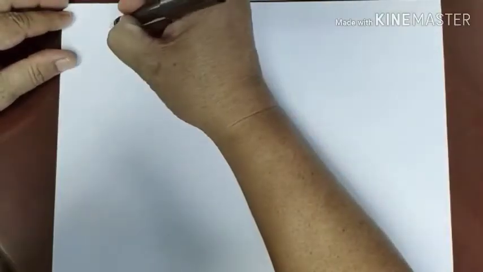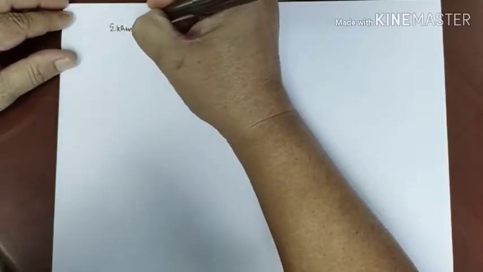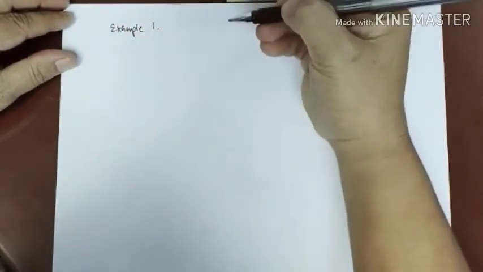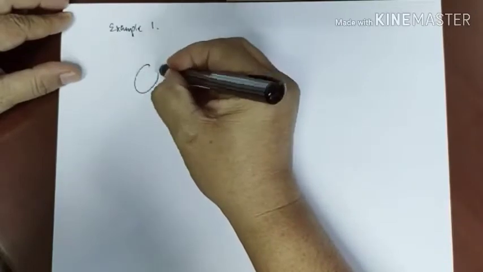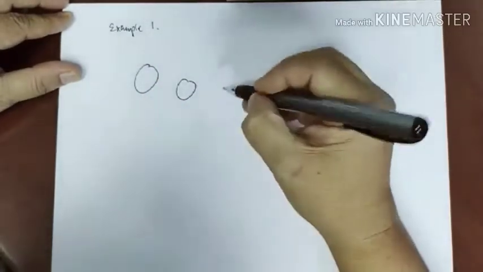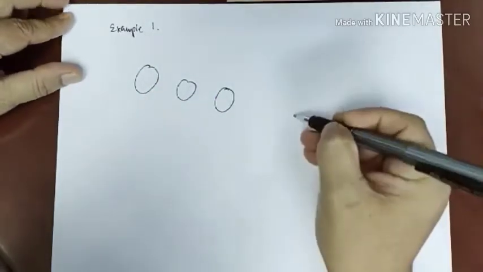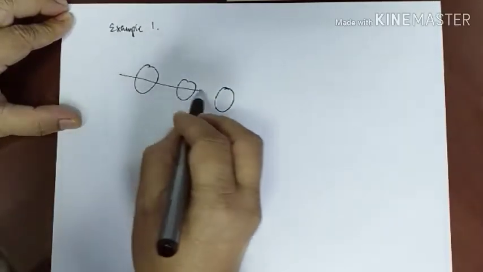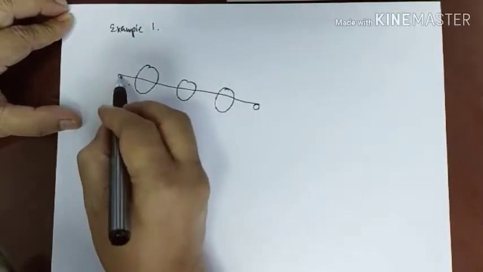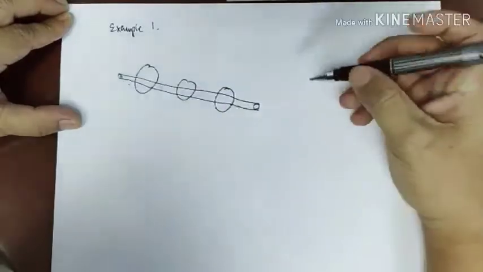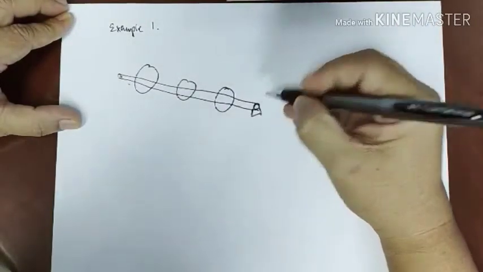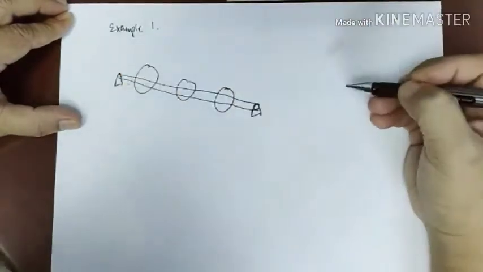So example number one. Let's say we have a series of circular discs assembled through a shaft, fixed at the end.